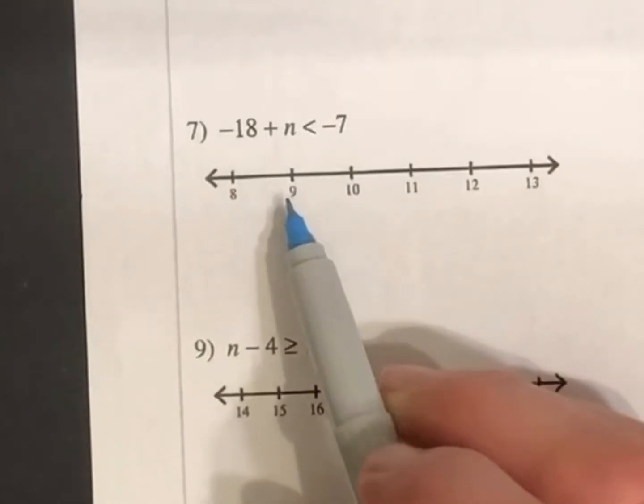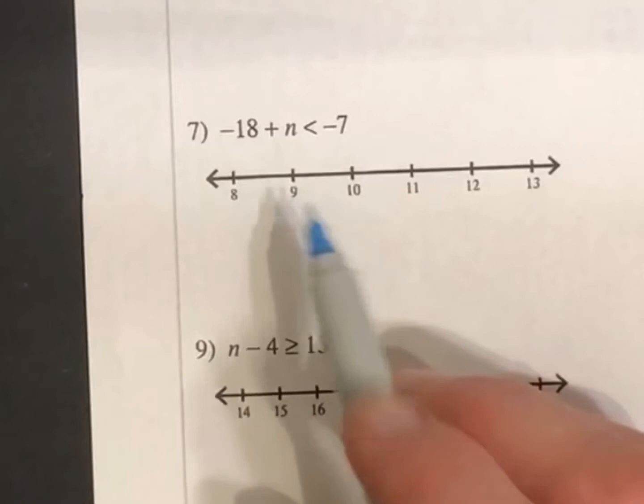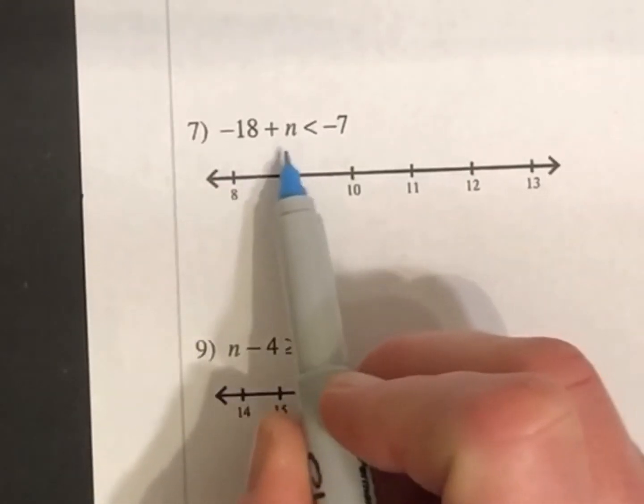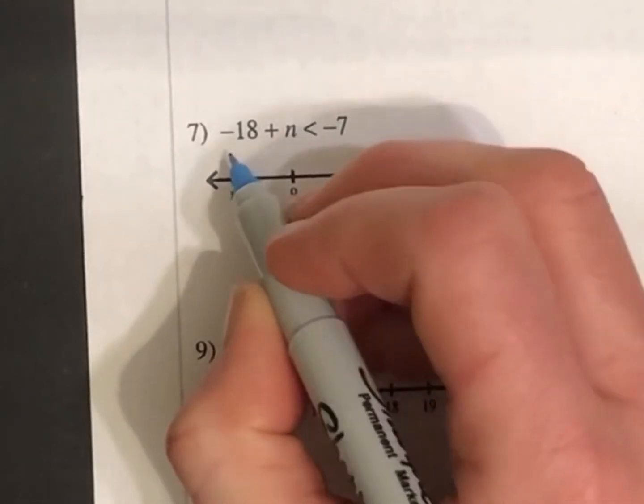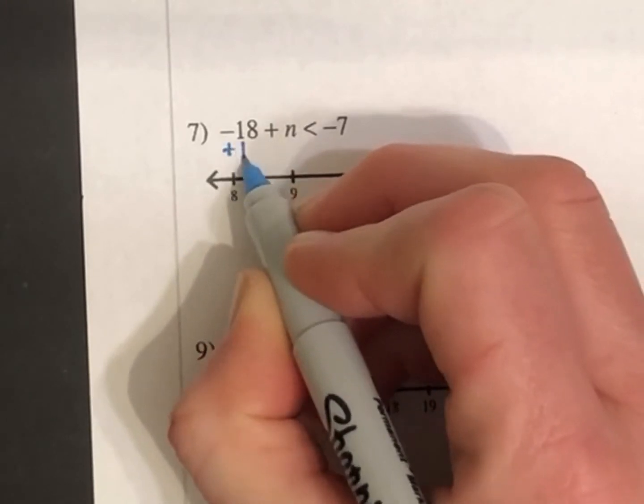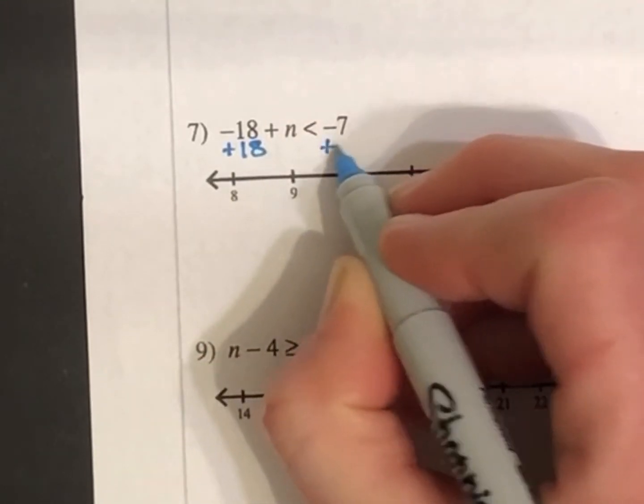On to number 7. Before you're on your own, I want to go over this last one. It's just as simple as the ones you've done before, but since it's in a slightly different order, you might not recognize it. On the left, you have a negative 18 along with your variable of n. Now you want to get n by itself, and to get rid of the negative 18, you add 18 to both sides, just as you would on any other problem, and that's how you get your answer.